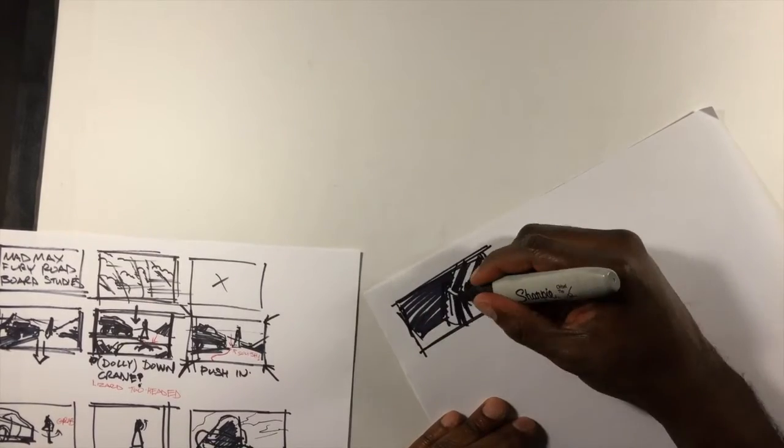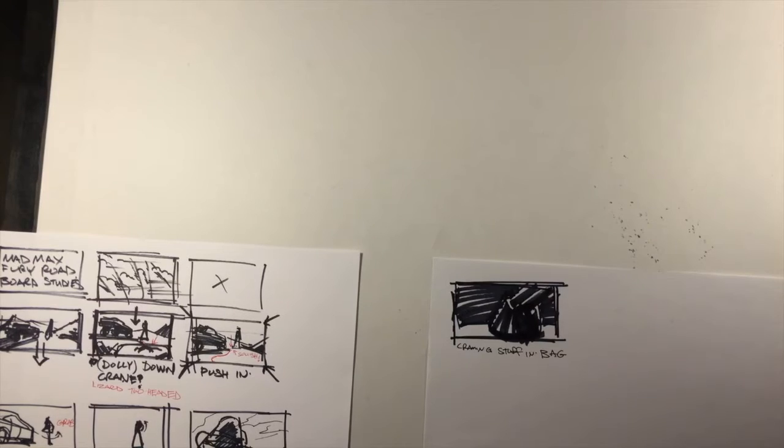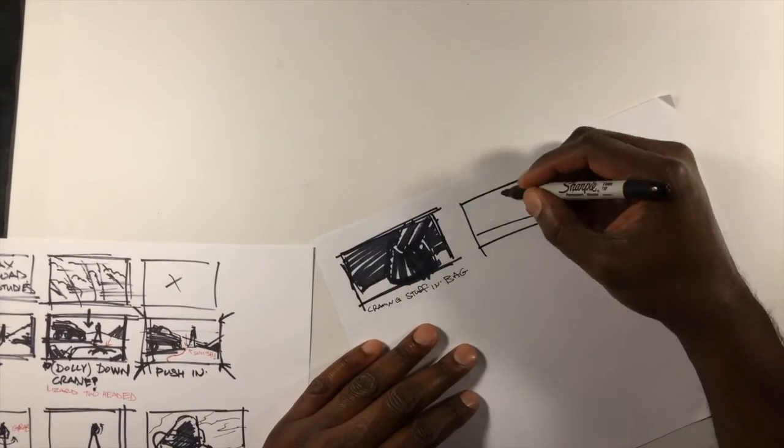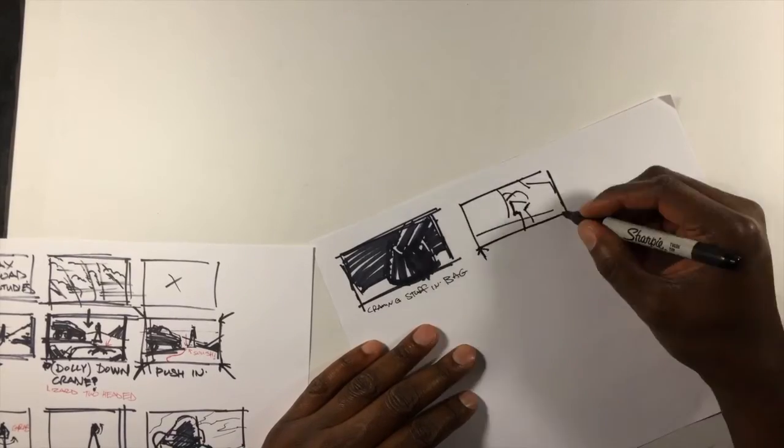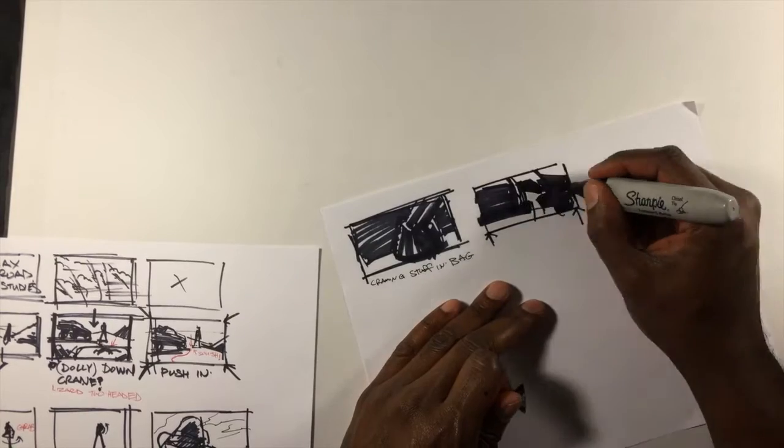So, I am doing an exercise that I learned in a storyboarding class that I'd taken from instructor Carl Ganas, who also teaches a lot of life drawing classes I take. And this exercise is referred to as reverse storyboarding.